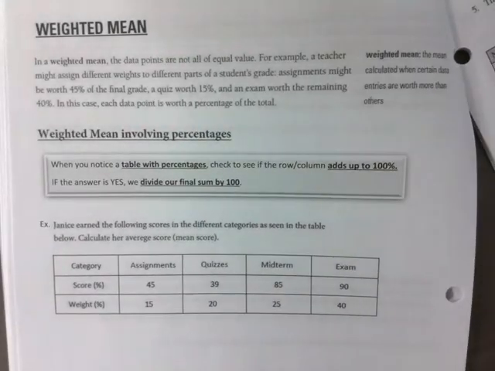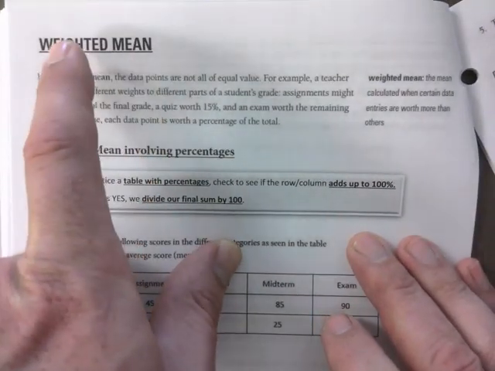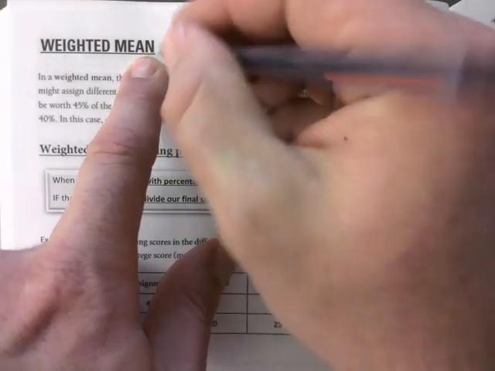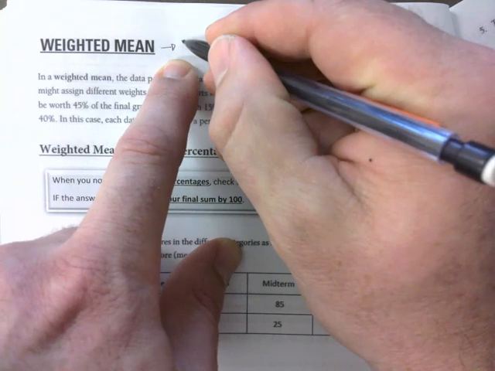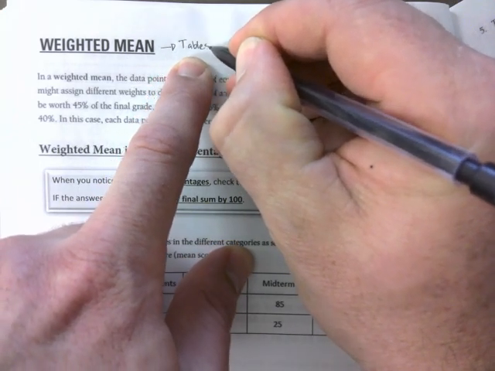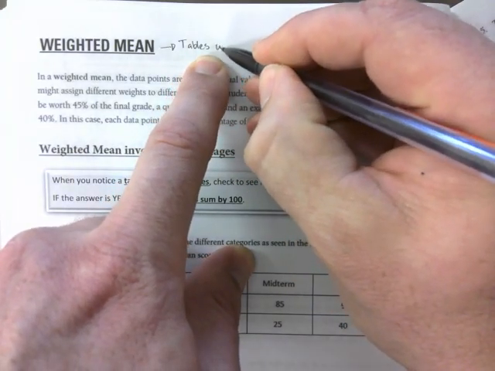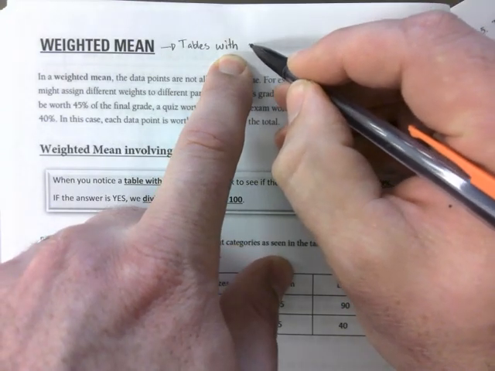Here, I want to say something right here at the top. When it's weighted mean, you're going to have tables with categories.